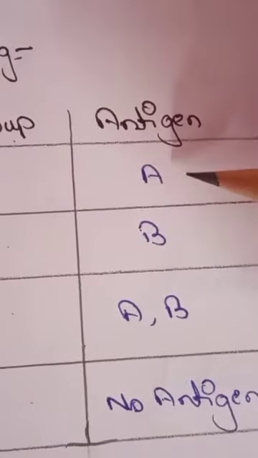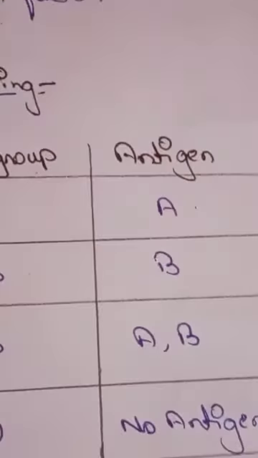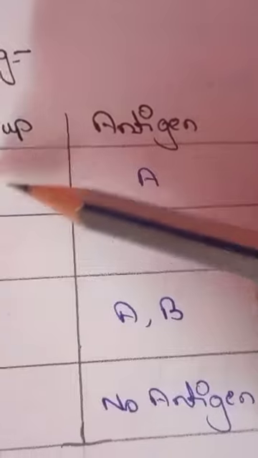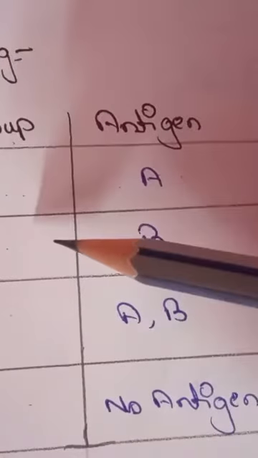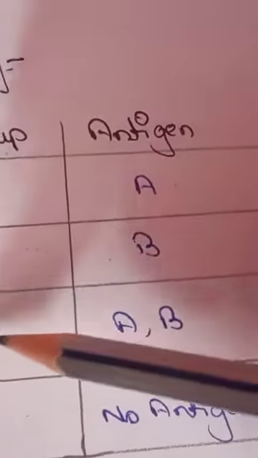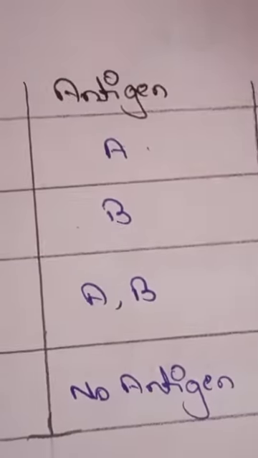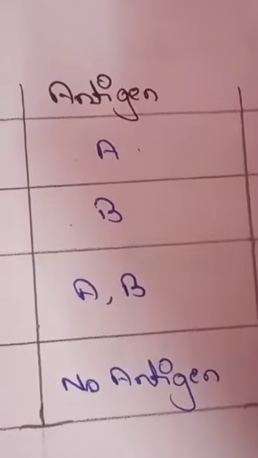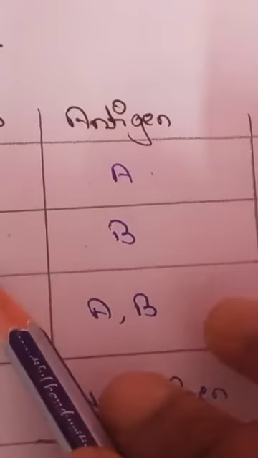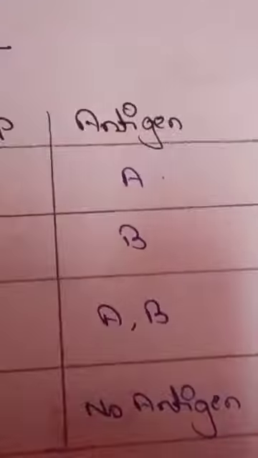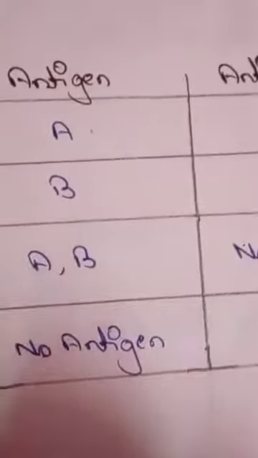Their antigens: blood group A has A antigen, B blood group has B antigen, AB blood group has A and B antigens, and O blood group has no antigen. For antibodies: A blood group has B antibody, B blood group has A antibody, AB has nothing, and O has both A and B antibodies.